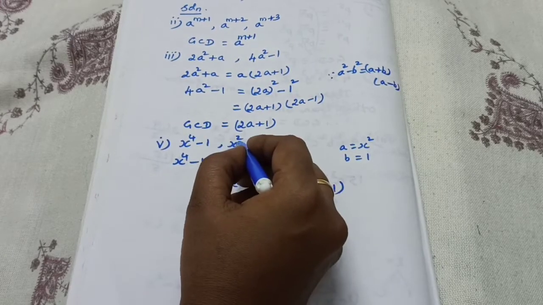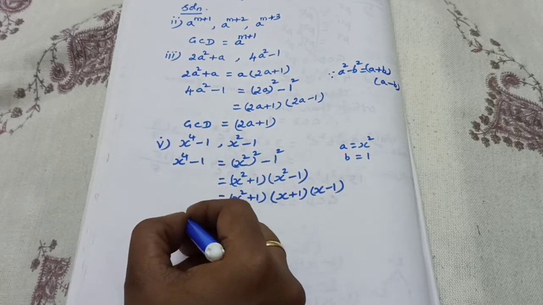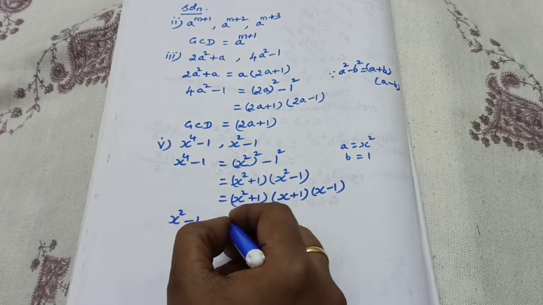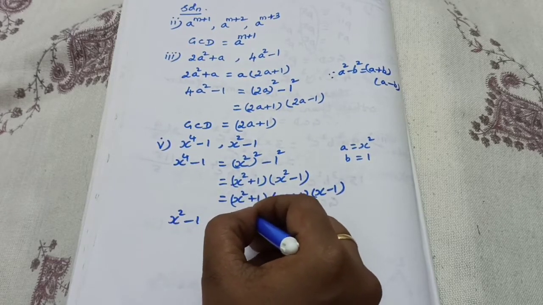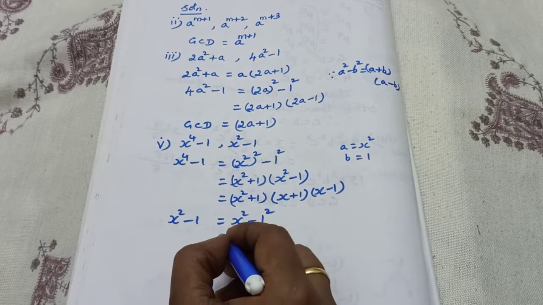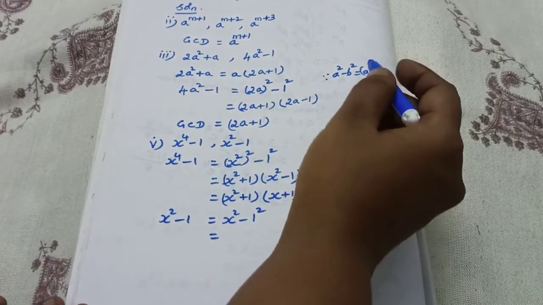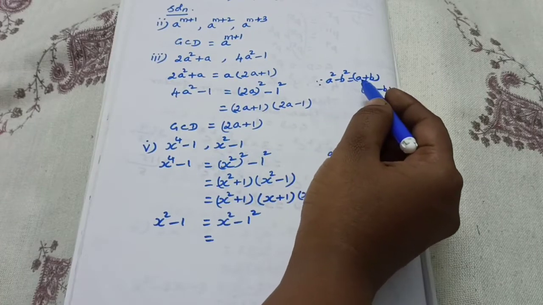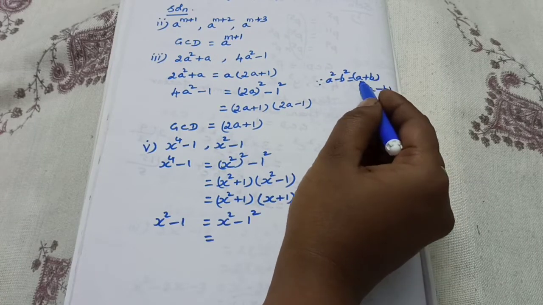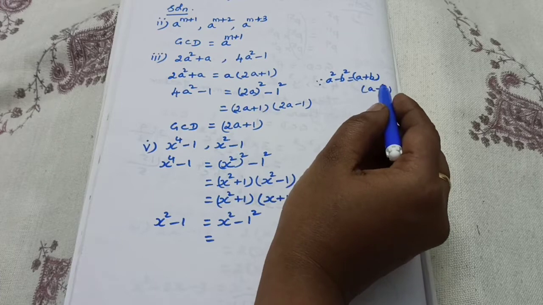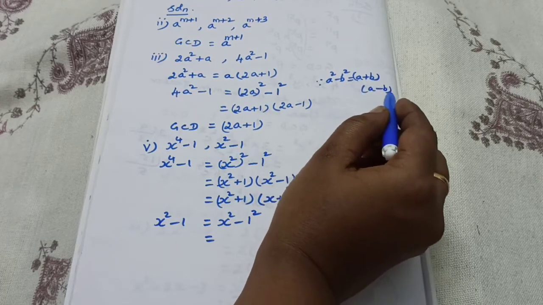Then next, x square minus 1. This one we can write as x square minus 1 square. This is of the form a square minus b square. Okay, here given a square minus b square is equal to a plus b into a minus b.